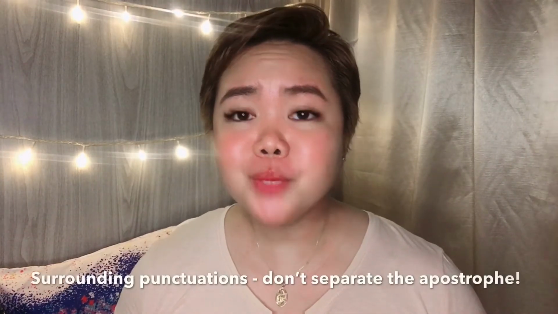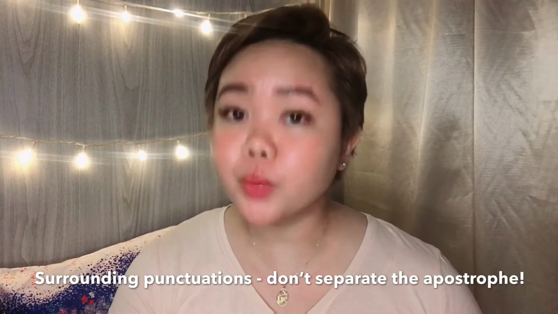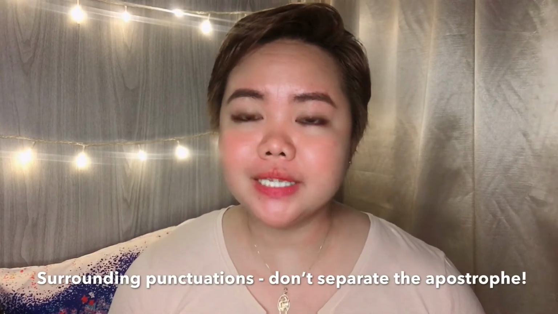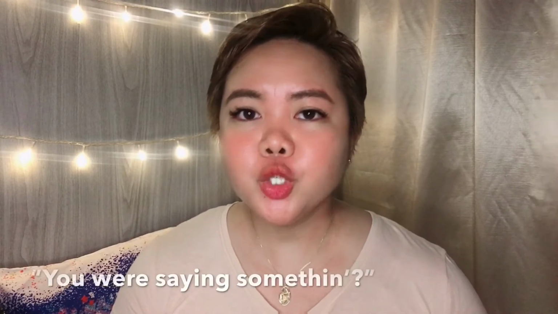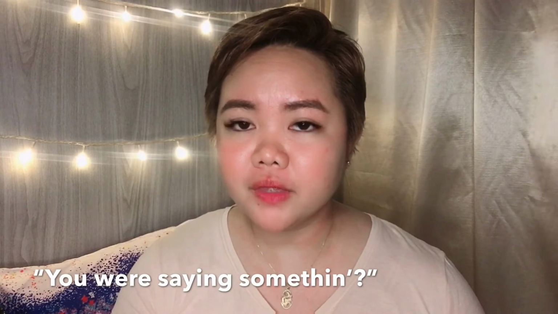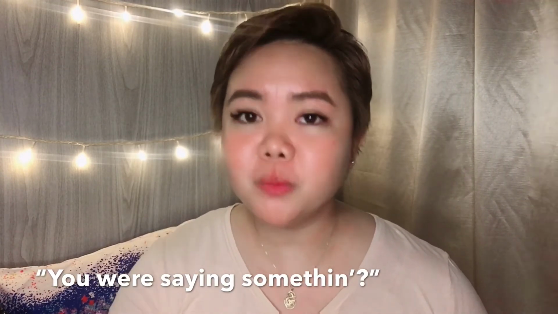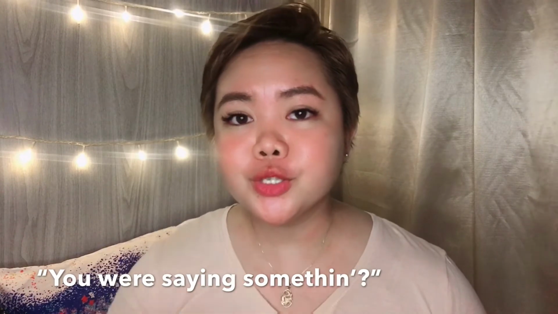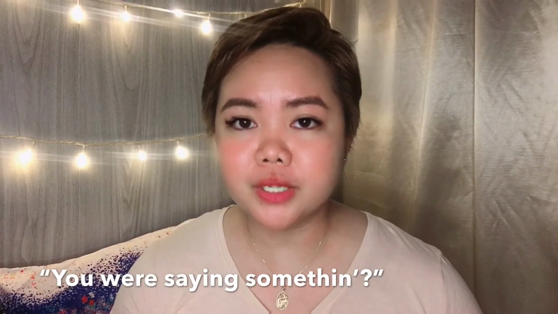Now for surrounding punctuations, take note that the apostrophe is part of the word, so it shouldn't be separated by any punctuation at all. For example, the sentence, "You were sayin' something?" The letter G in the word saying was replaced by the apostrophe, and there should be a question mark at the end of the sentence. So it shouldn't be separated. The apostrophe should not be separated from the word.